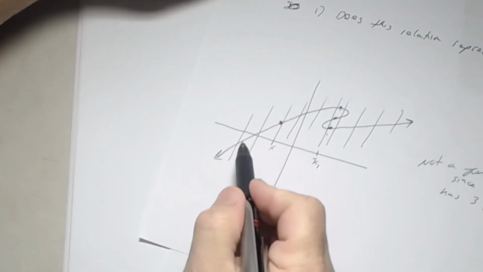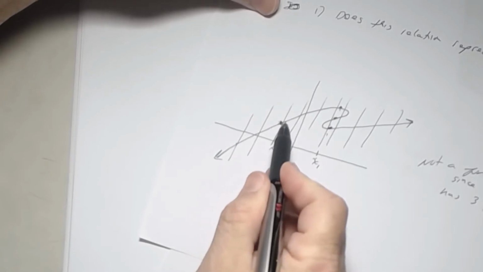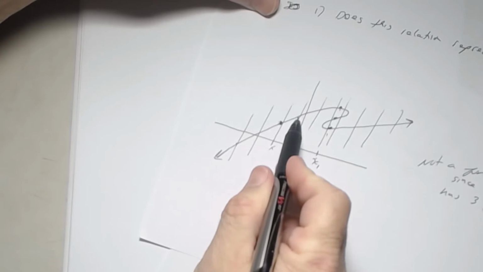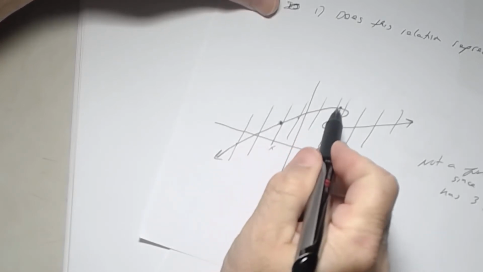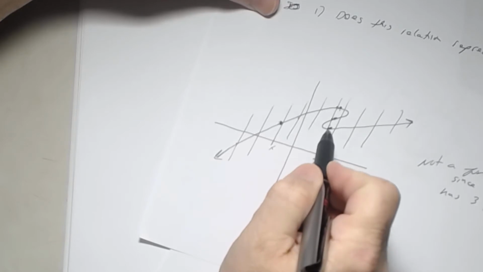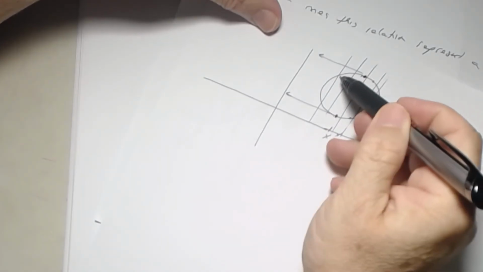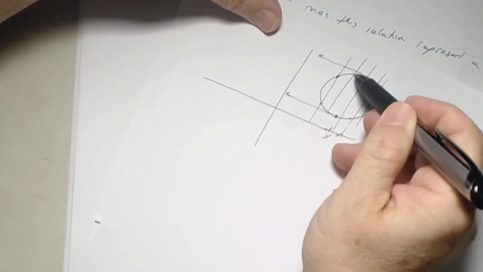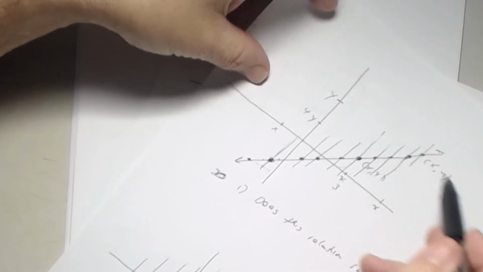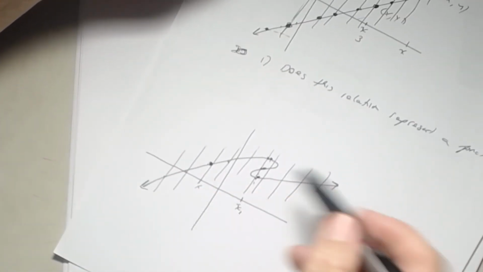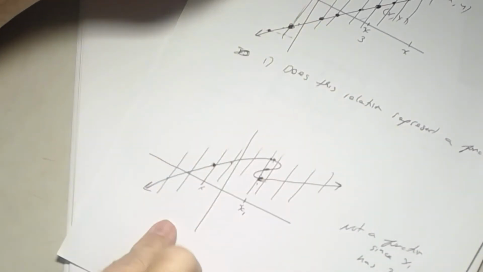Now look at this. For each of these x coordinates, there's only one y coordinate, but it fails when I get here. Because when I drew the vertical line, this x coordinate had 3 y coordinates. And then here, each of those vertical lines that I've drawn intersects the graph twice. If it intersects the graph once everywhere, then it's a function. If there's any place where it intersects it more than once, then it's not a function. Okay, this is called the vertical line test.